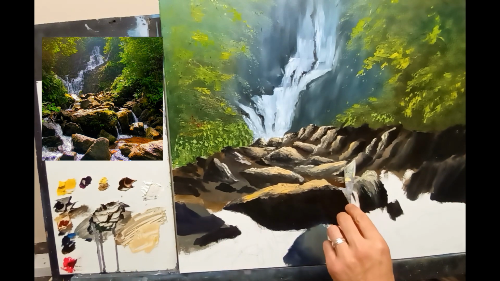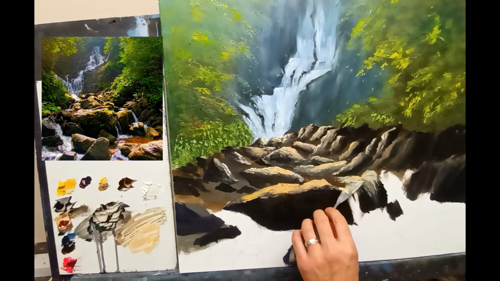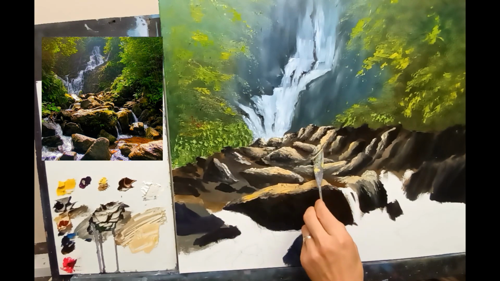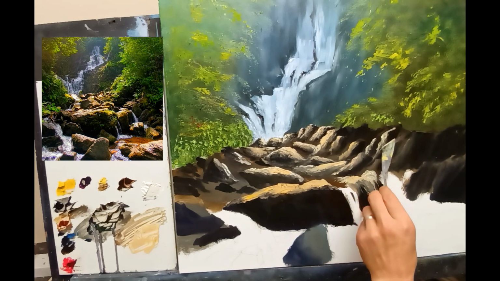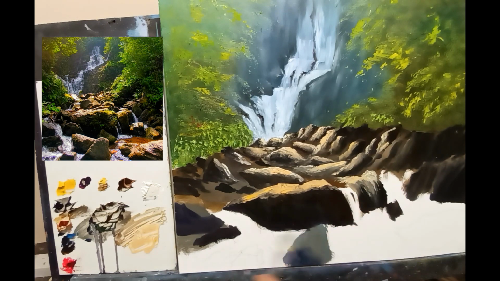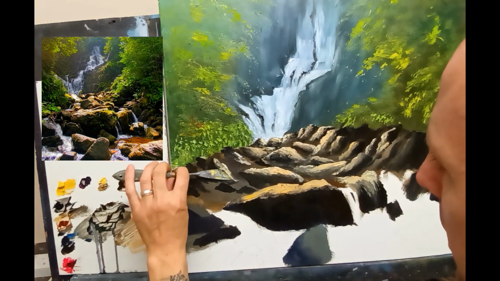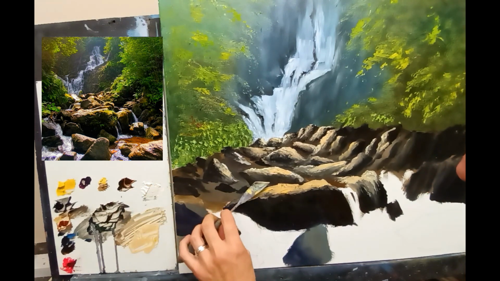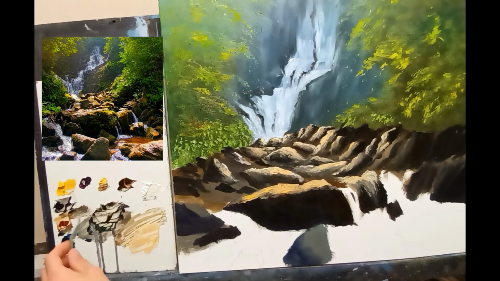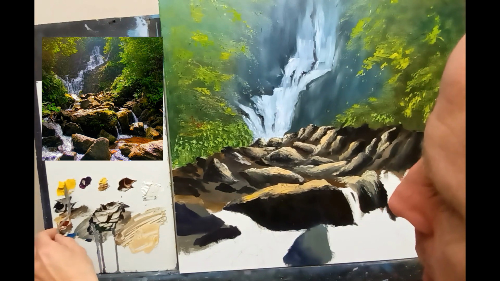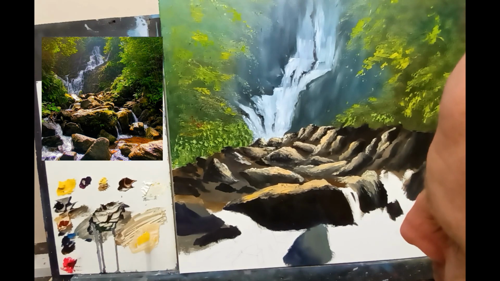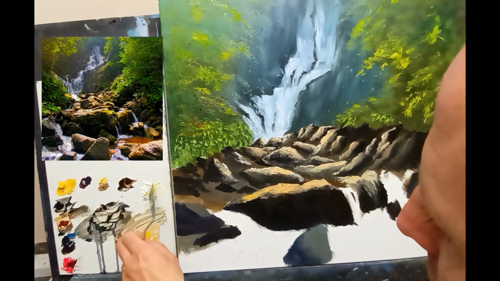And I think my final will be maybe a little yellow and white, just to really capture the sunlight hitting these rocks. So let's grab some cadmium yellow. If you want to get some light on your rocks, okay, this is a great way of doing it.